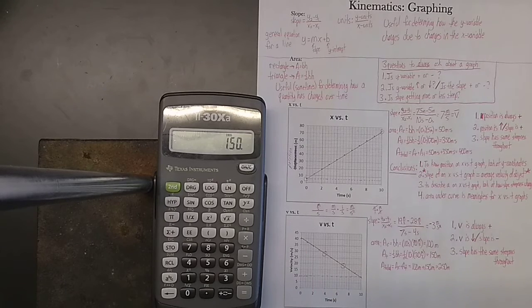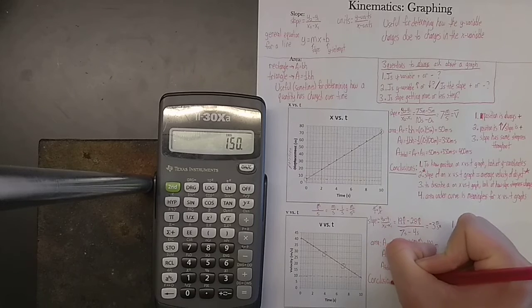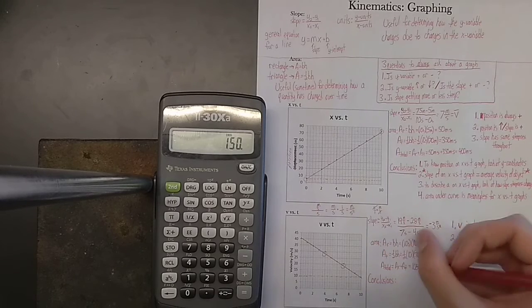We're going to work in this class to get to the point where you can look at this and say, that's an object that's getting slower. That's an object that's coming towards a stop. It's not all the way stopped. It's still moving after 10 seconds, but it's coming to a stop. Just because the graph ends doesn't mean the object stopped there. That's just the limit of our data. Here are our conclusions, or at least some of them.